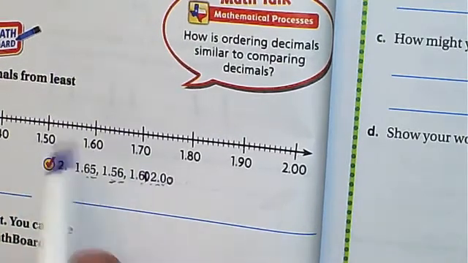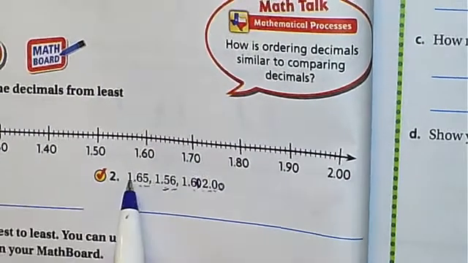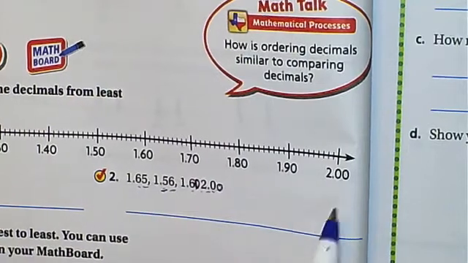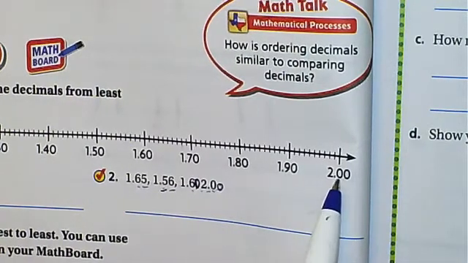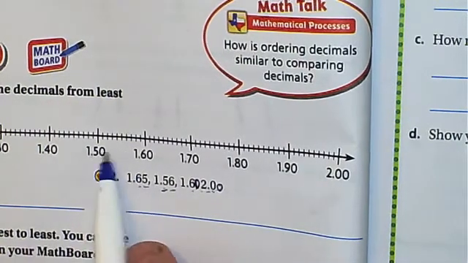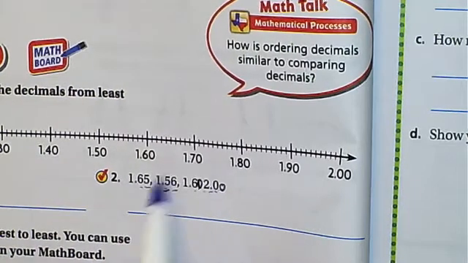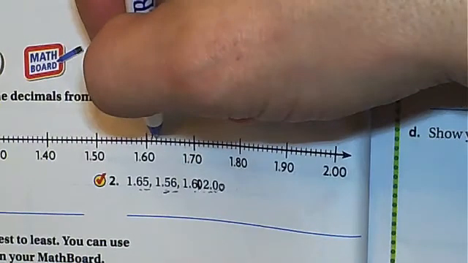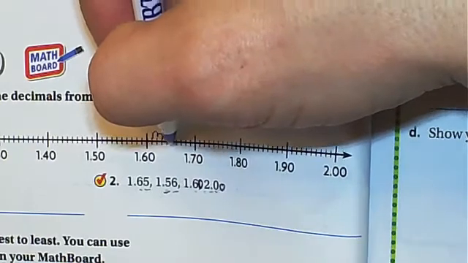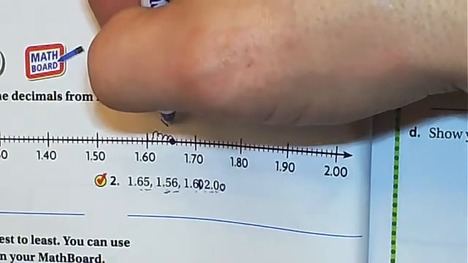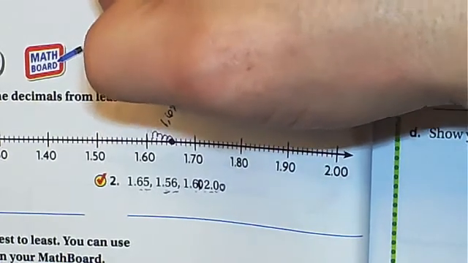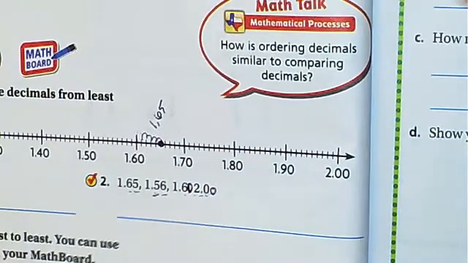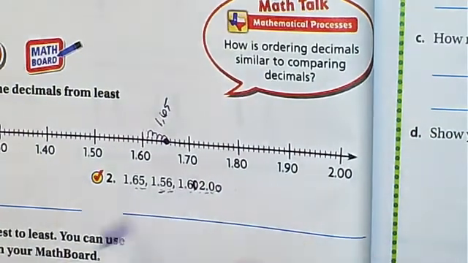So if we're going to go least to greatest, let me dot these first. Let me find out where they go. So here is 1 with 65. Well, look, here's 2, so I know I'm not going that far. So 1 with 50, 1 with 60, 1 with 70. We want 1 with 65. So here's 1 with 61, 62, 63, 64, 65. So right here is 1 and 65 hundredths.